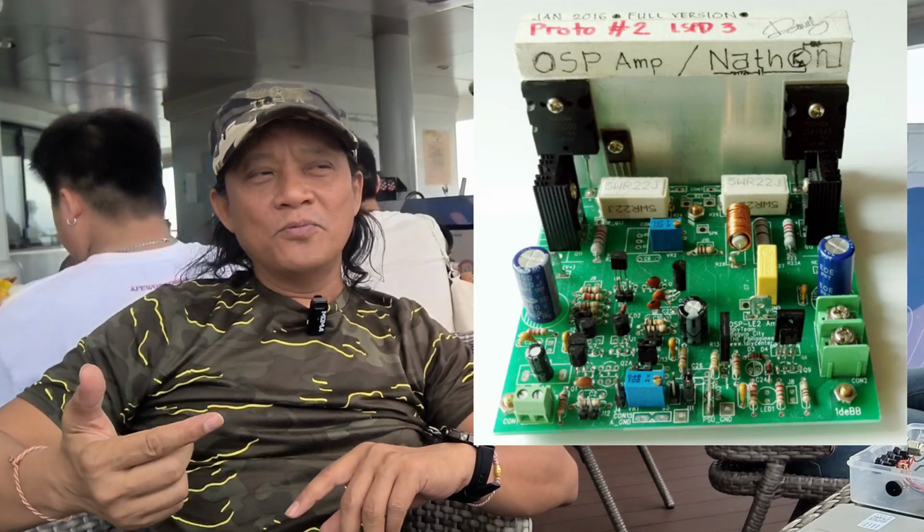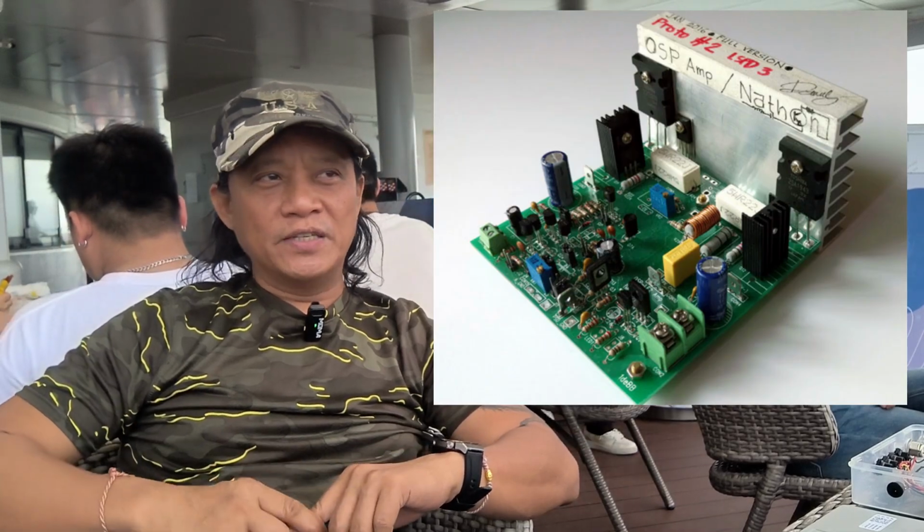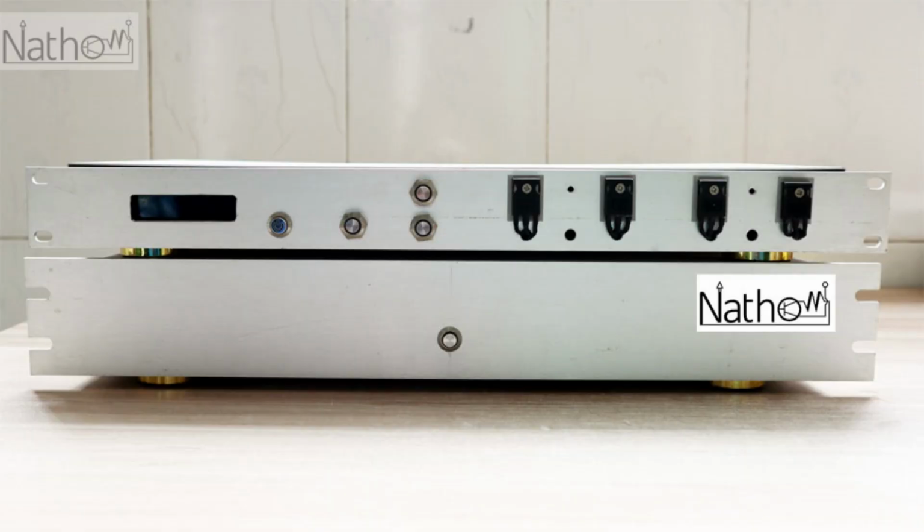or the Nathan Baby Power Amplifier, which is like 100 watt per channel. It was designed in my university in Baguio City, the Philippines, by a legend in audio, the late Engineer Lagisma.